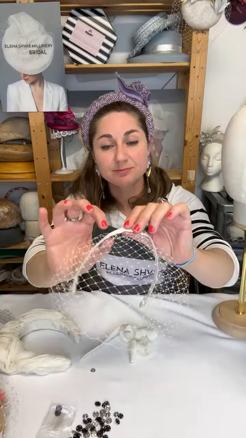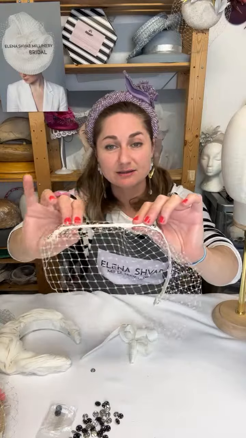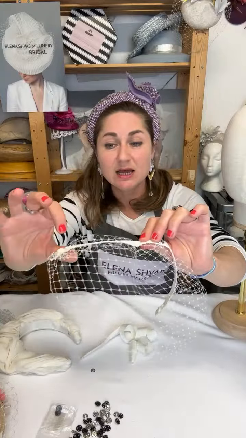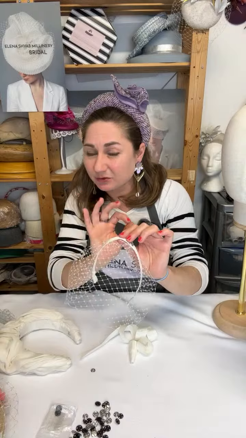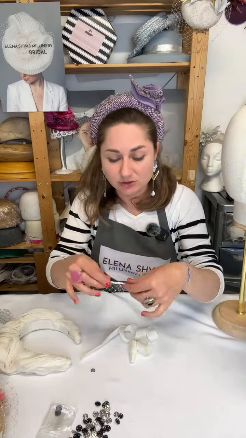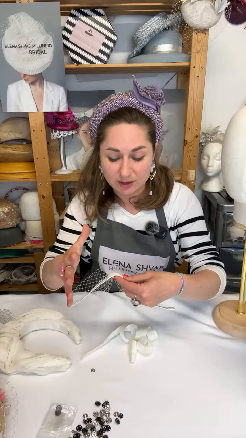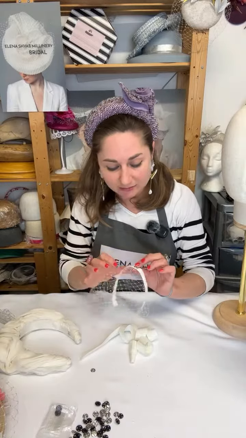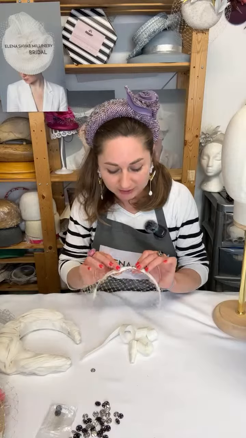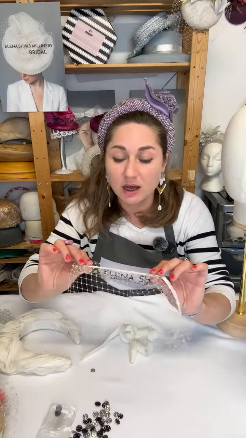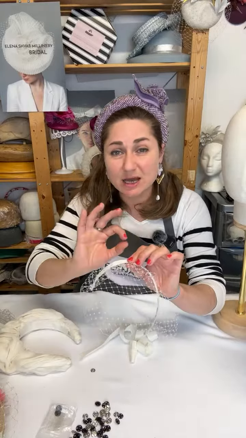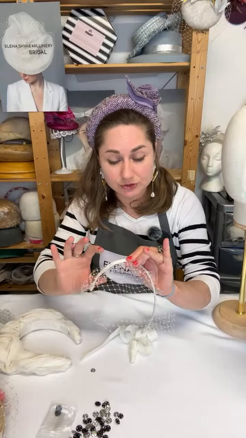So basically, place the veil inside the folded Petersham ribbon, and I applied a little bit of glue just to keep the veil in place. Don't overdo it, because then you can see the glue. It shows up, and then it's not a good job, and you have to start all over. But just a little tap of glue is fine.